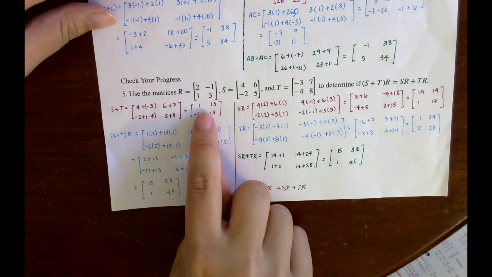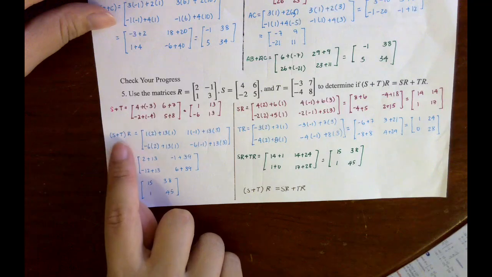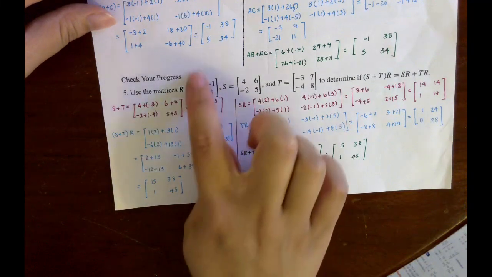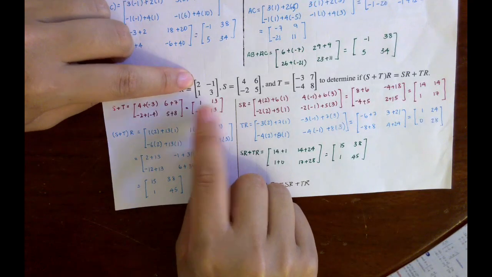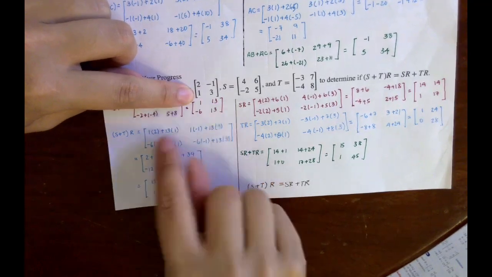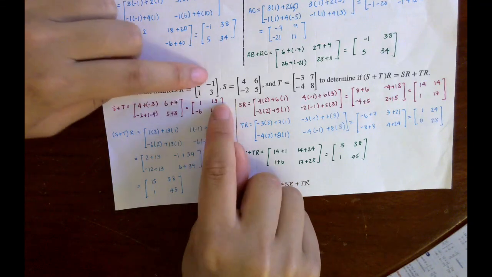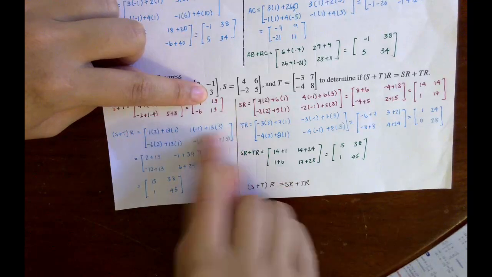Then, with that, I'm going to multiply it with R. So note that because the S plus T is on the left, we're going to be using this one's rows and R's columns. So it's going to be 1 times 2 plus 13 times 1. Okay. And then same thing, this row and this column now, 1 times negative 1 and 13 times 3.